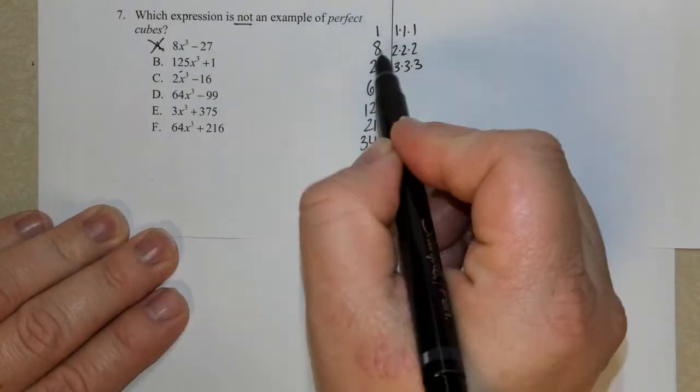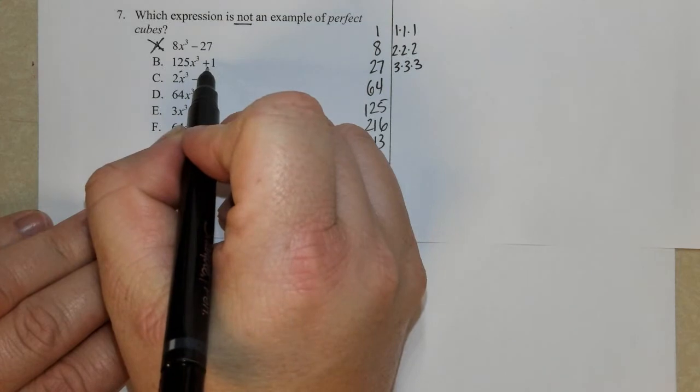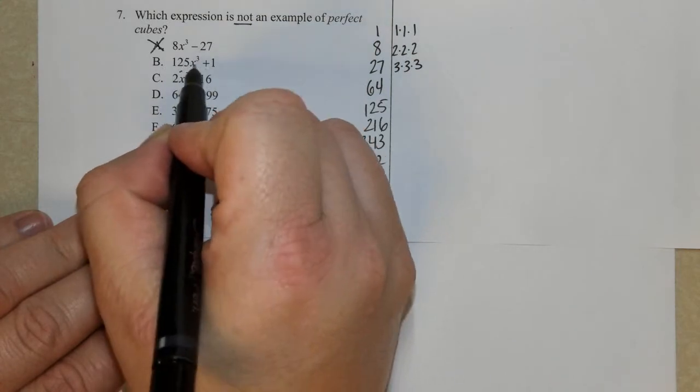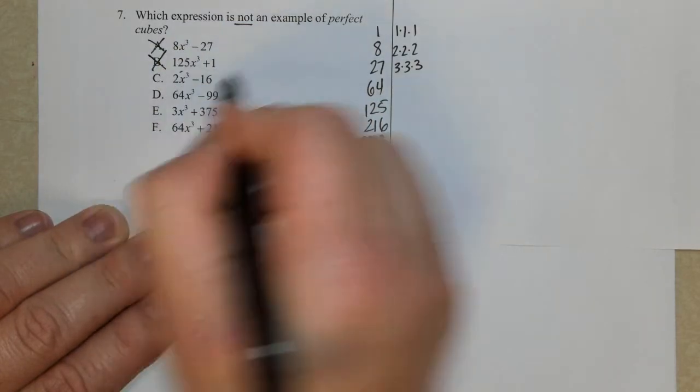Is 125 here? Yes. Is 1 here? It sure is. Again, sum or difference, either one works. And this is a multiple of 3. Good. Now, I don't see 2 here, and I don't see 16.